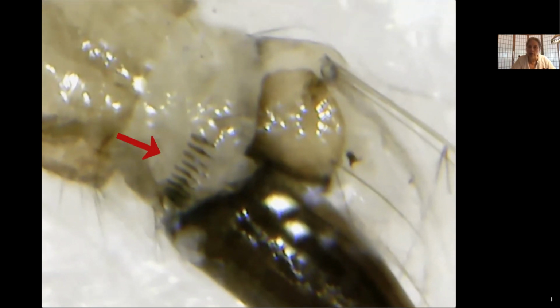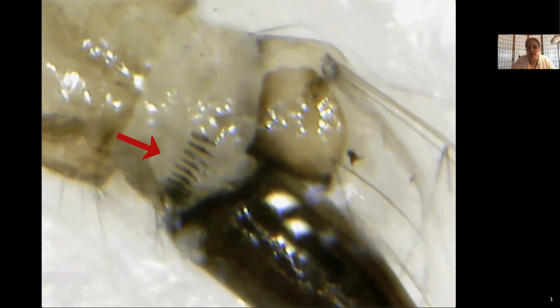Of course, now let's get it really clear. Yeah, there. Looking at the comb scales, the number of comb scales and the shape of the comb scales is another feature that we're going to look at in our key. So here you can see there's a single row of comb scales, and they come to a point.